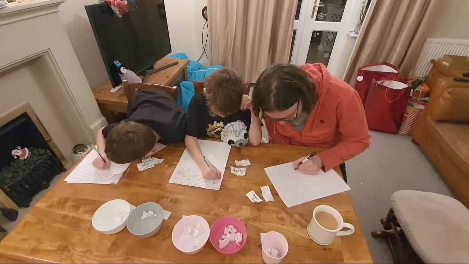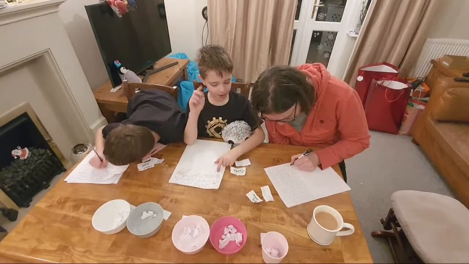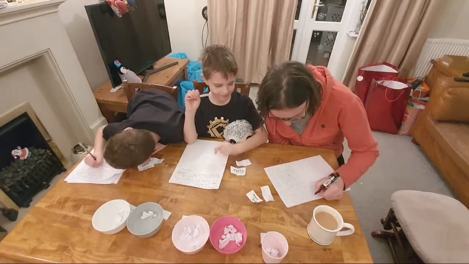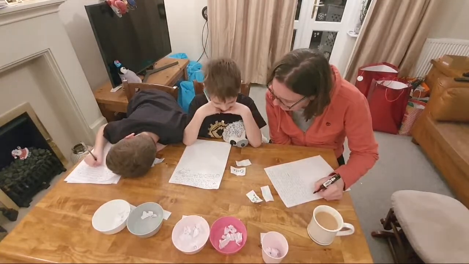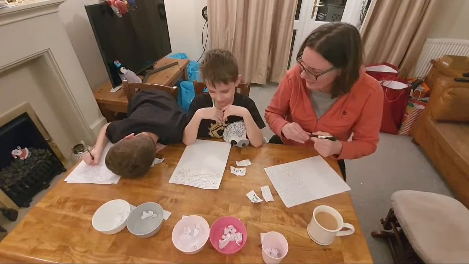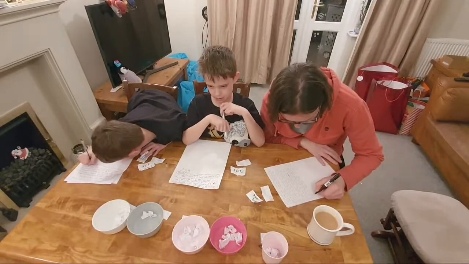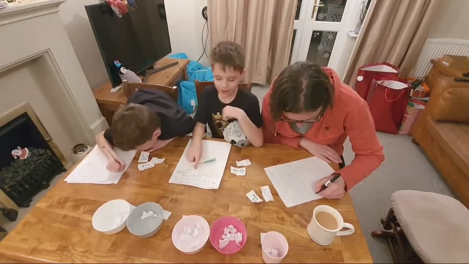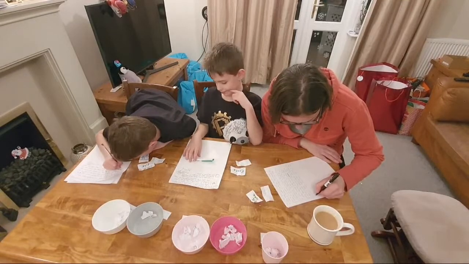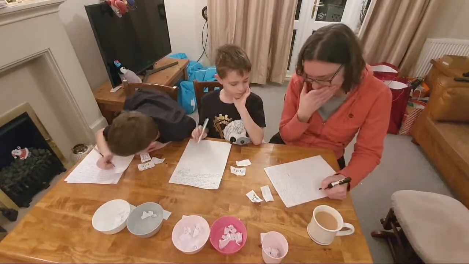I don't think this makes sense. Look at mine. Look how good mine is. Oh, loving the illustrations. One more tree. Oh, there we go. I finished my paragraph. Gosh.